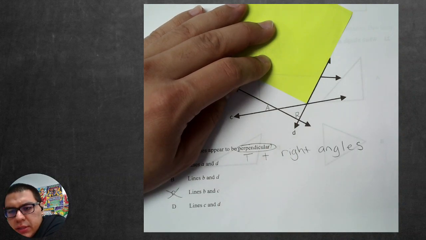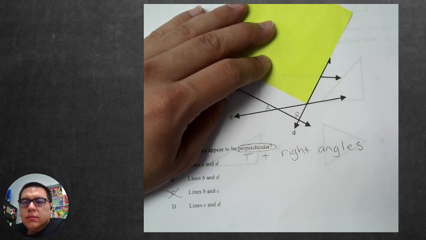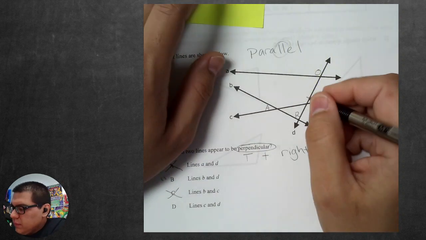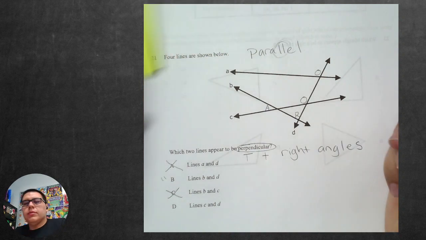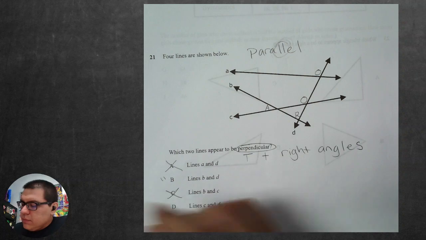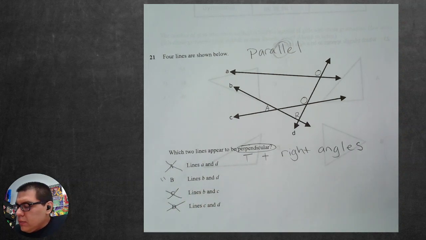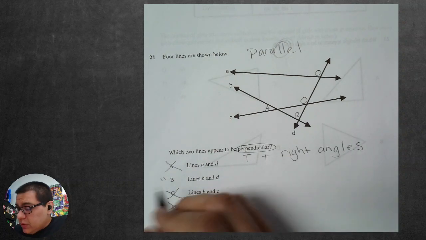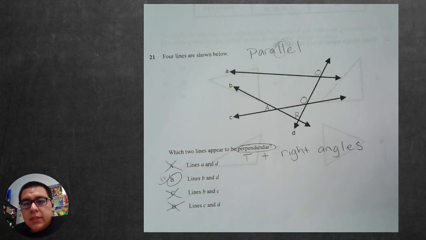Jadine, what kind of angle is this if it's sticking out? Another obtuse angle. And Jadine, is that what we're looking for? No. Well, there's only one. Yep, there's only one that had a right angle. It's answer choice B.